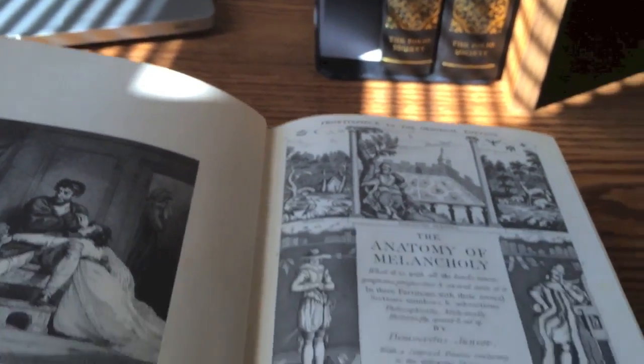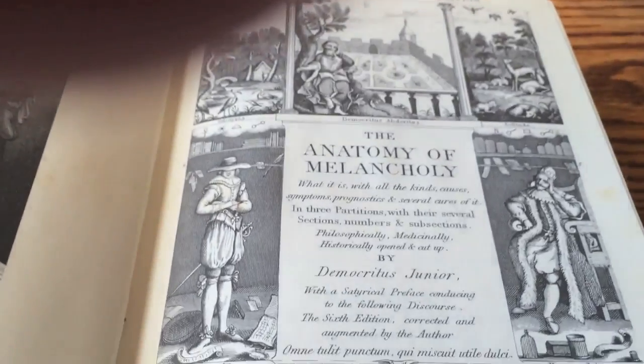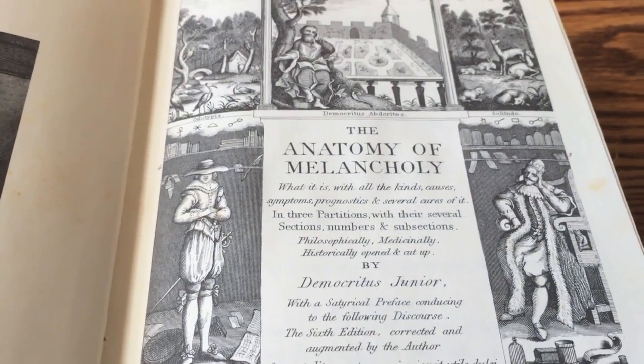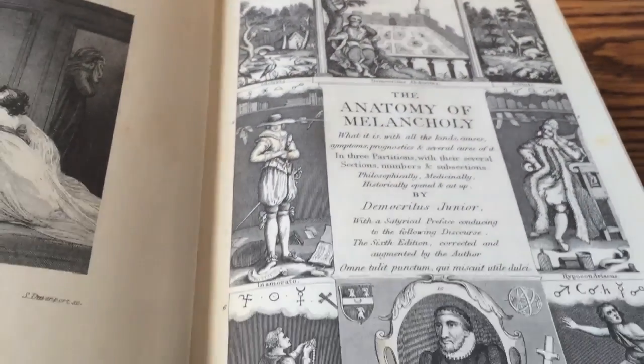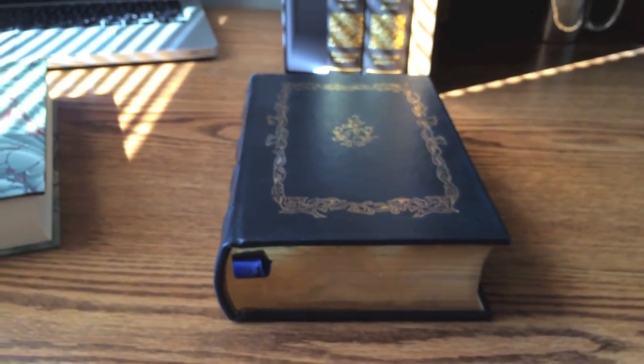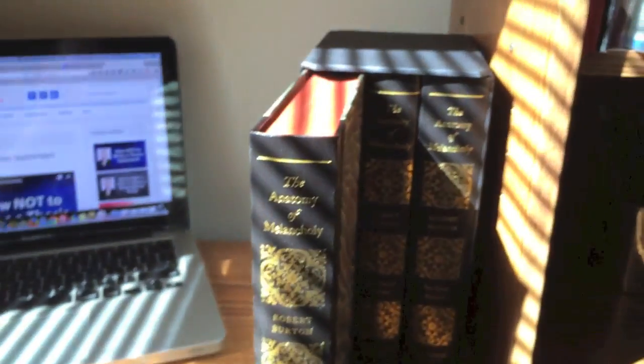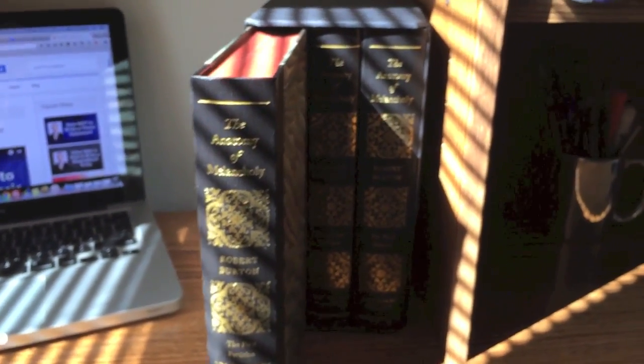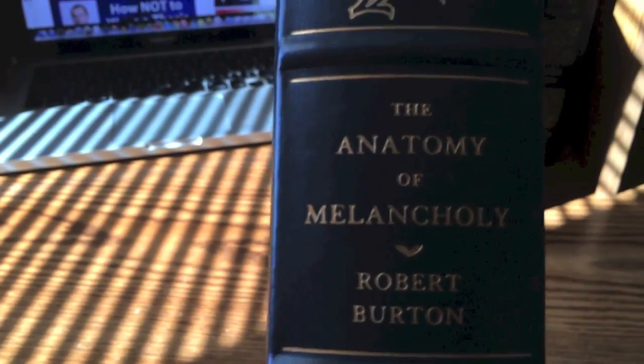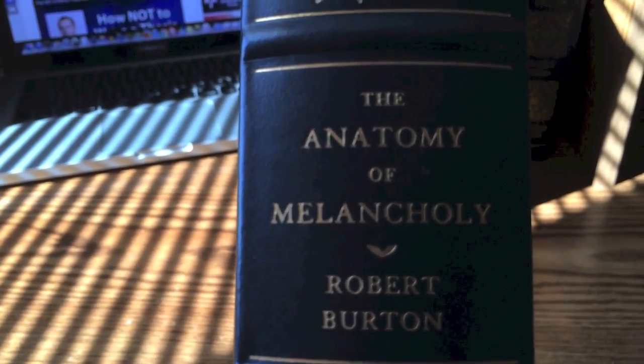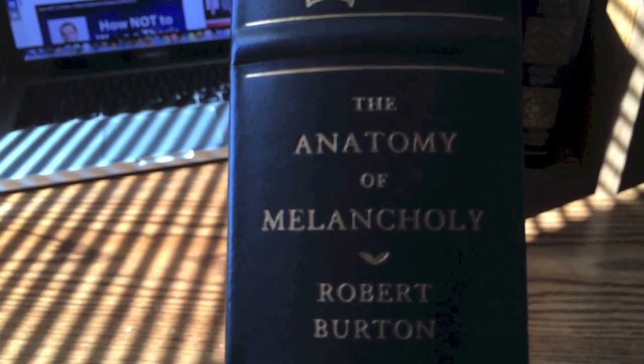So what I want to show you is how the power of three can be used to write a whole book. Now this is a pretty thick book. This is one book in one volume right here. Now this is the same book in 3 volumes. Okay, as you can see, that's 3 volumes. It's pretty much the same book. You may have heard of this book. The title is The Anatomy of Melancholy by Robert Burton.